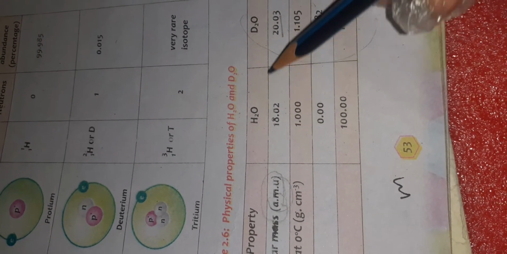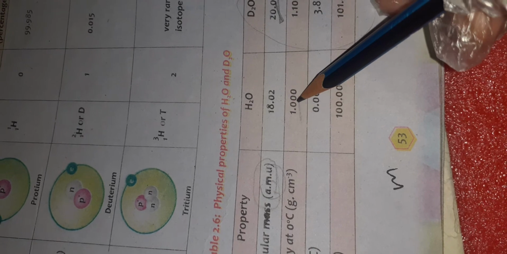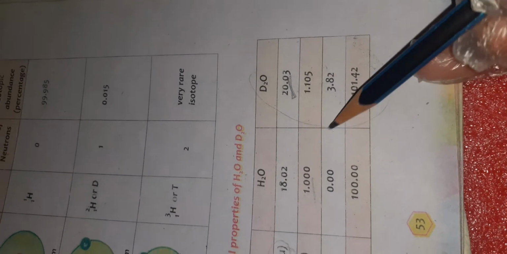So which one is heavier? That is deuterium. Density at 0 degrees Celsius, water's density is 1 gram per centimeter cube, whereas heavy water has 1.105. It means that it has more density.